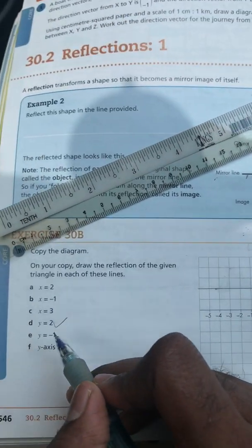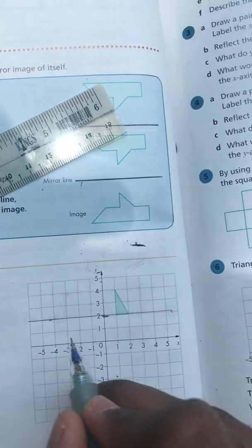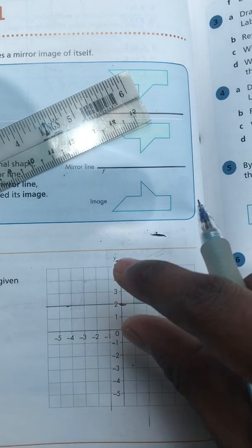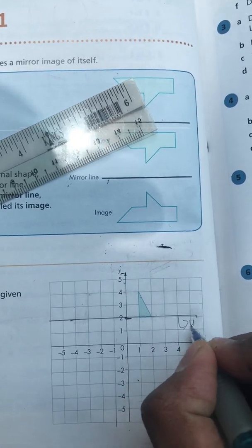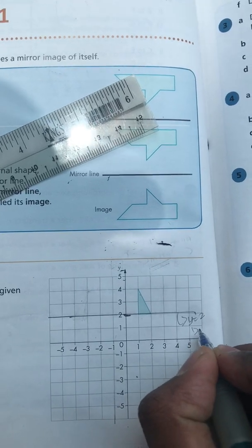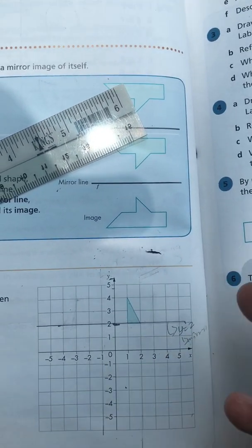So they say draw the line y equals 2, so I draw y equals 2 and I'm going to reflect this image at this mirror. I'm just going to label here. When you do it in the exam, also do this labeling. It's not a requirement, but when you do, you won't go wrong. You'll know what you're talking about.